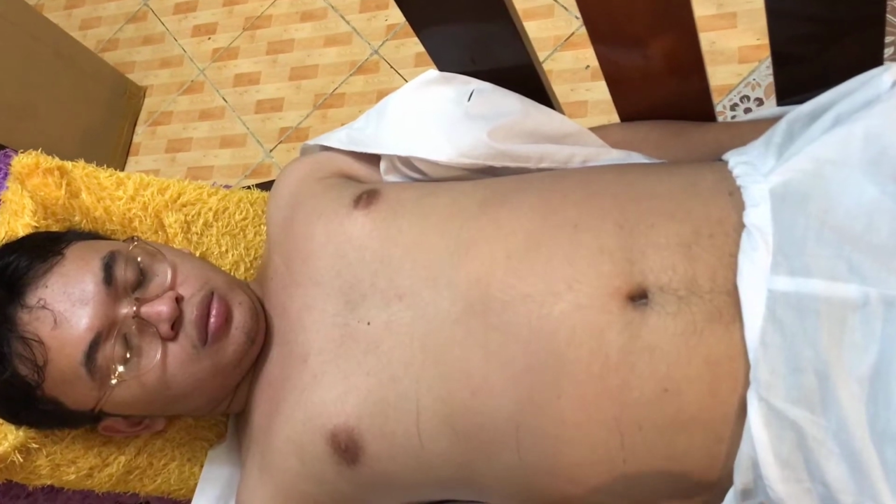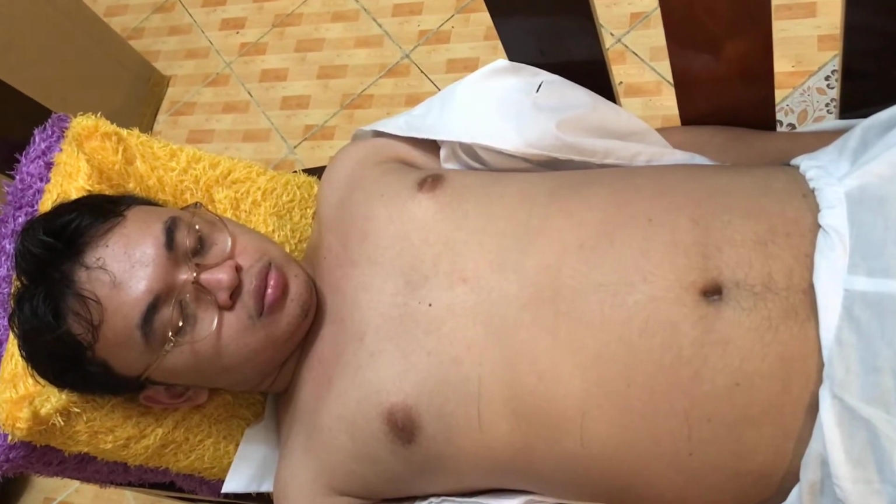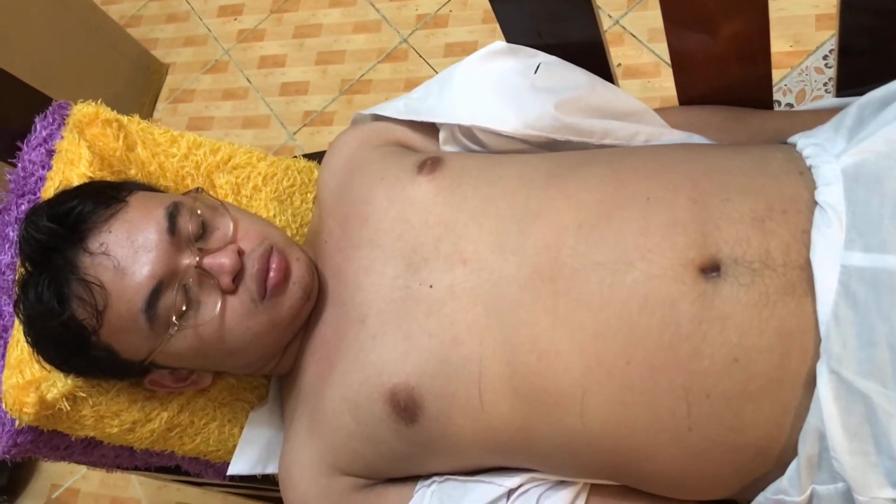Today, I will be assessing the abdomen. Before assessing the patient's abdomen, consider the patient's history. If he experienced abdominal pain, examine the painful area last. If he has a full bladder, have them void to encourage relaxation.